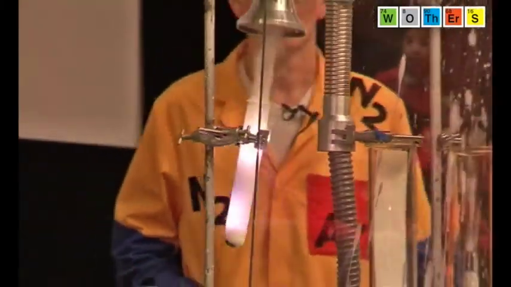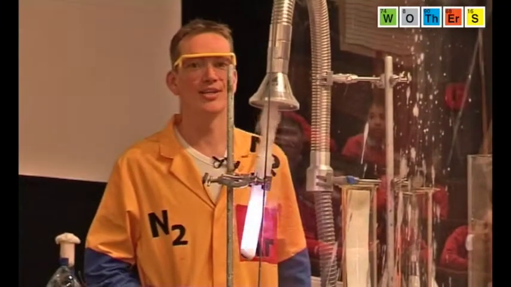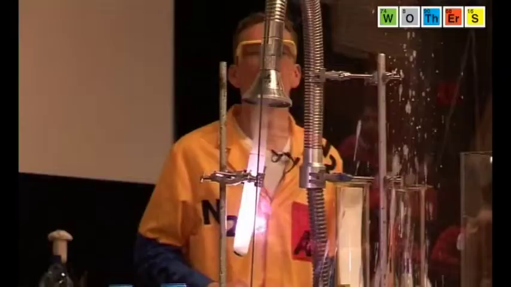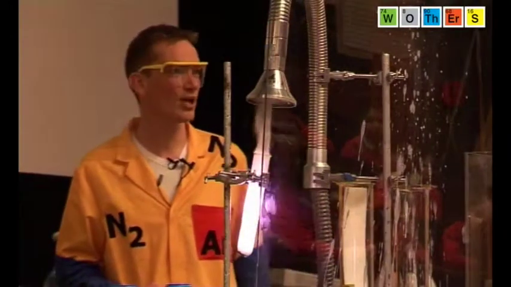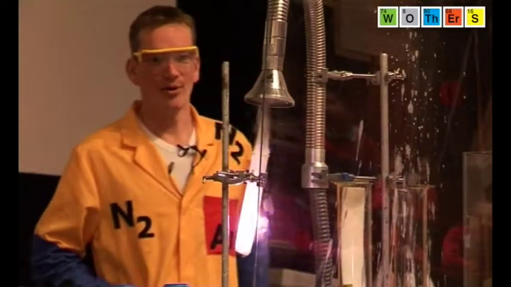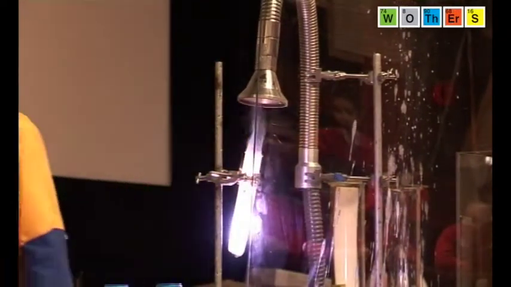Oh. Well, that was really rather violent. And that was all the sugar reacting with the oxygen from the potassium chlorate. And it's still going. Poor little jelly baby. There's not much left of him now. Well, we'll just leave that one going.